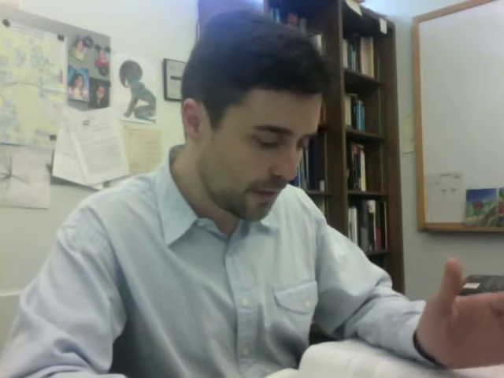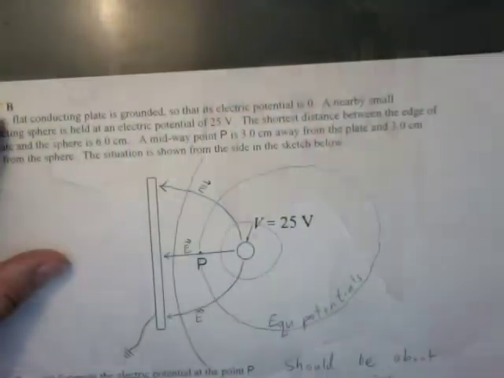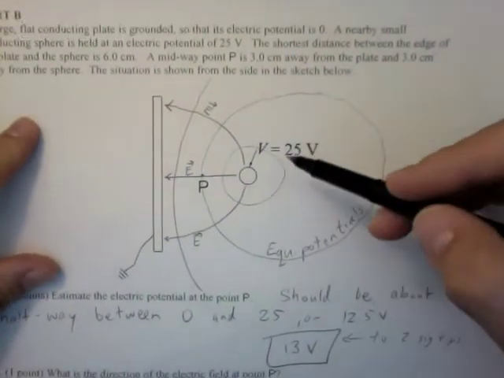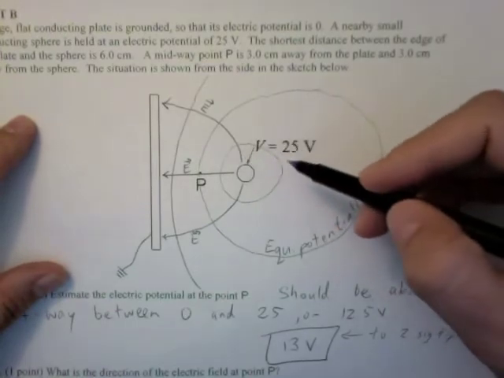And if you want to find the magnitude of the electric field, you take the difference between two equipotentials, and divide by the distance between them. So let's look at the solutions. Okay, so looking at my solutions, the first thing that I've done is drawn on this diagram.